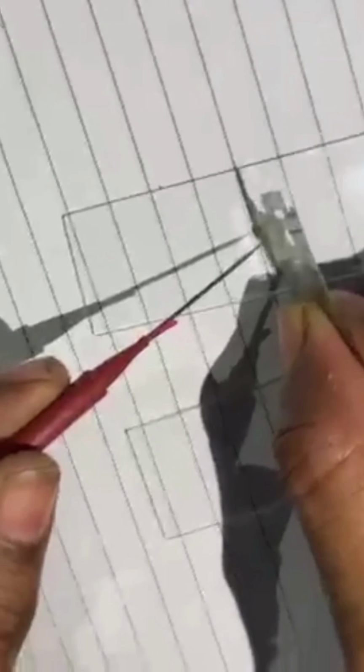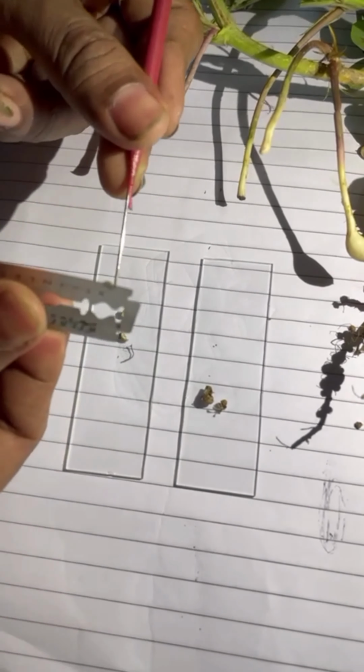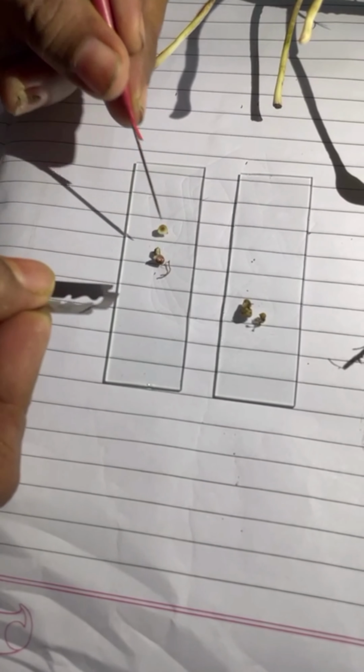So here I have taken a small nodule from the root of the groundnut plant and placed on the slide. With the help of a blade I will dissect, and you can see with the help of a needle I am trying to fix it. So here you can see I have dissected the root nodule. In the center of the nodule you can see there is a patch of pink color, that is the leghemoglobin.